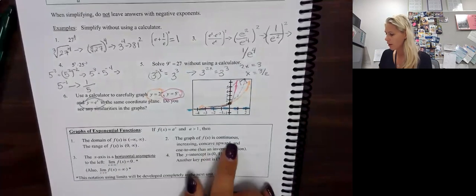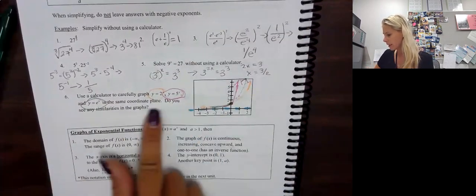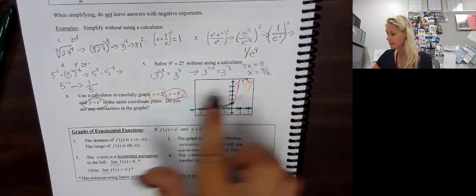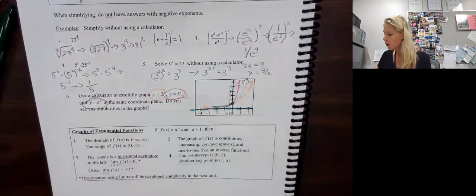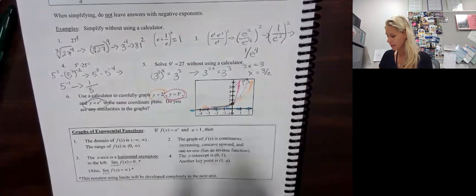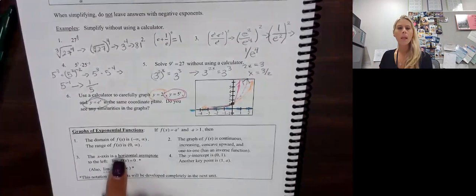Number 2 here, the graph is continuous. So, and think of it, it's always increasing, concave up, and it has an inverse, right? Because it passes the horizontal line test. There is a horizontal asymptote at the x-axis, okay? This is actually really nice. We're going to learn this next chapter. It's the limit.